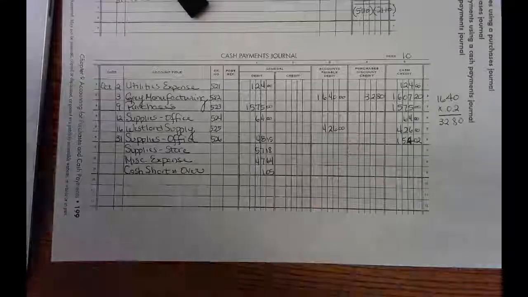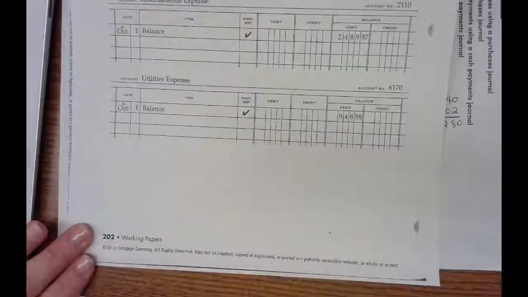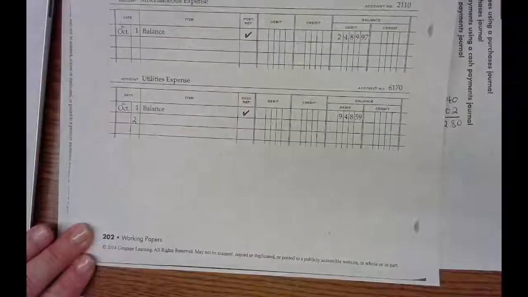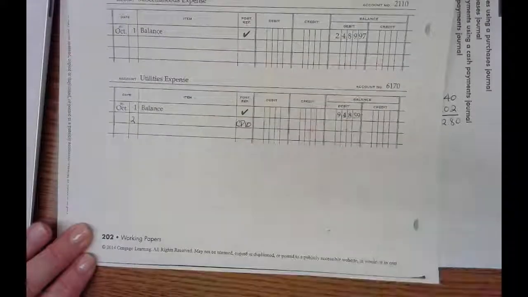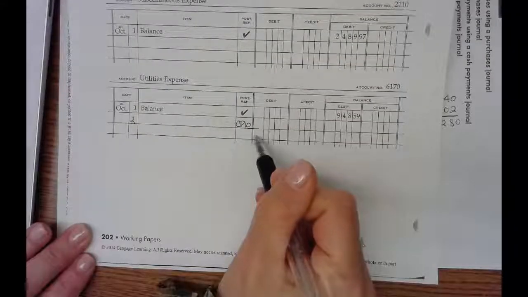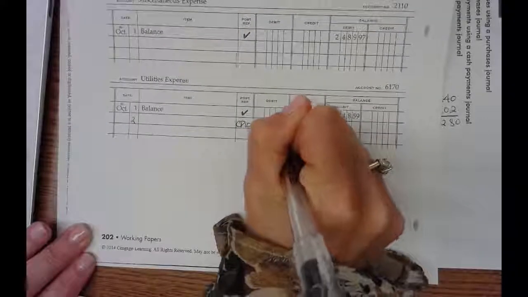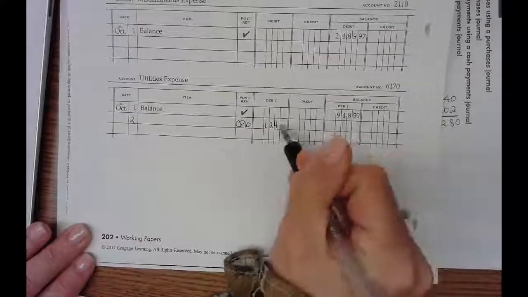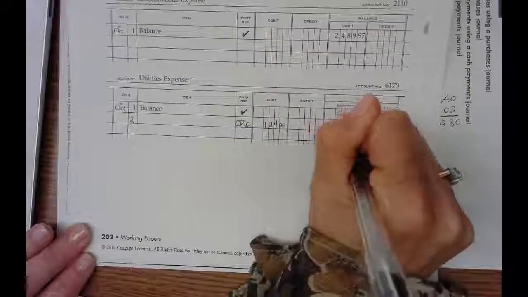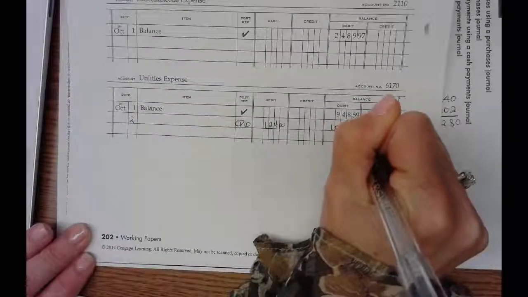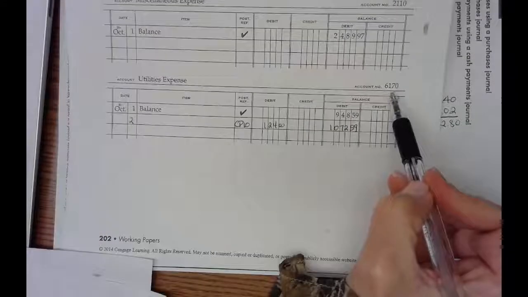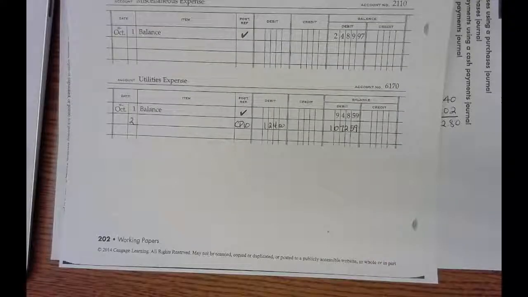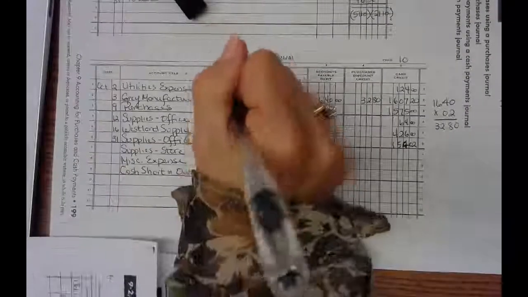So I'm going to find utilities expense in my general ledger. The date is October 2nd. This is coming from the cash payments journal, page 10. So CP10, it's a debit of $124, and here I have a debit balance and another debit. I add, and my new balance is $1,072.59. I take account number 6170, and I'm going to fill that in here.